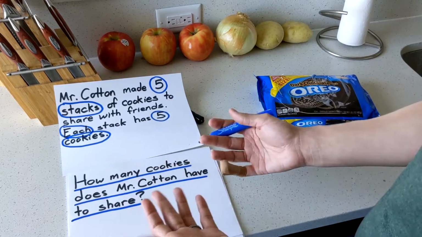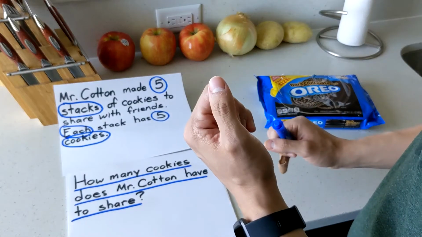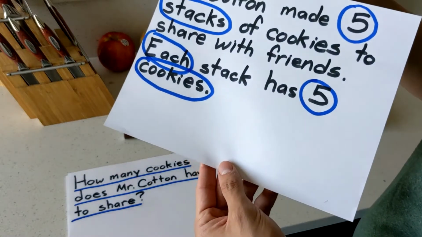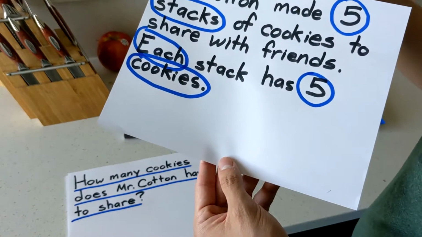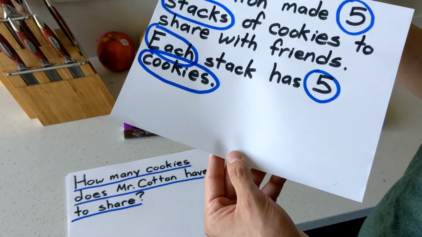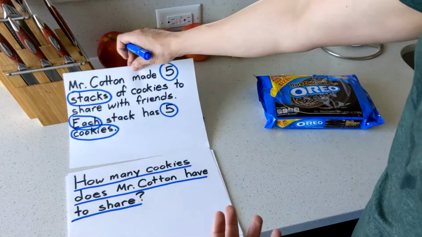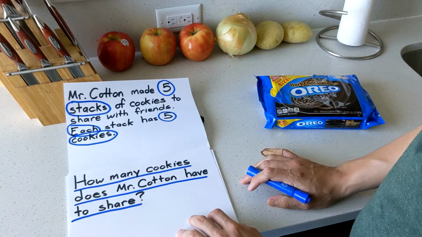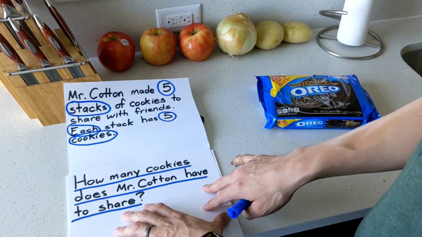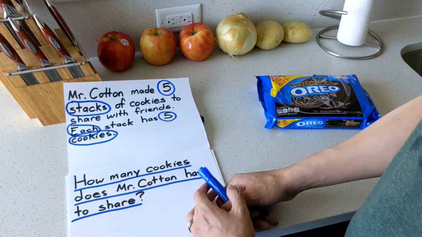So here are my knowns. I know that there are 5 stacks of cookies, and that each stack has 5 cookies. Those are my knowns. Now, what is my unknown? I don't know how many cookies Mr. Cotton has to share. That's what I need to find out in this problem.